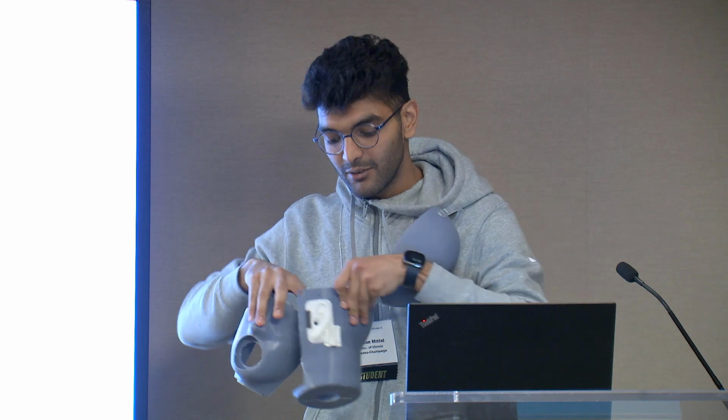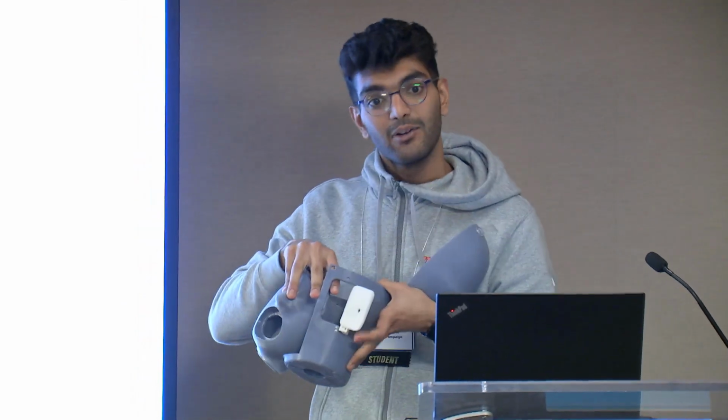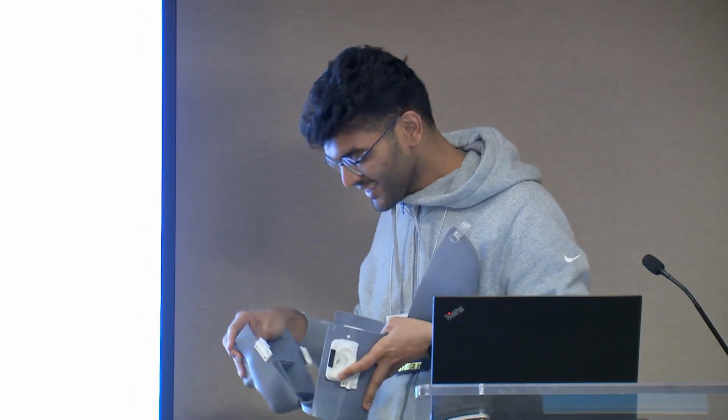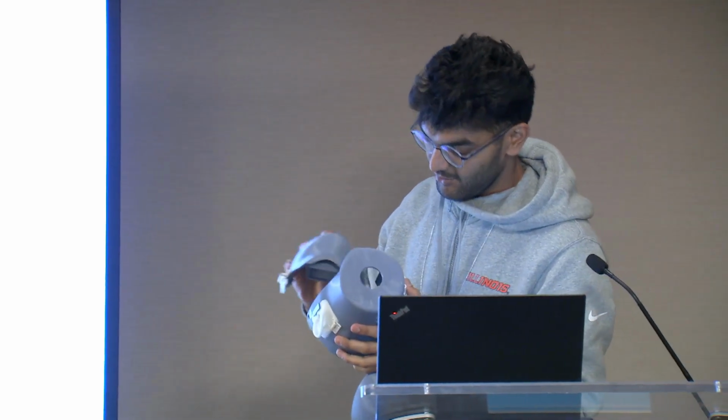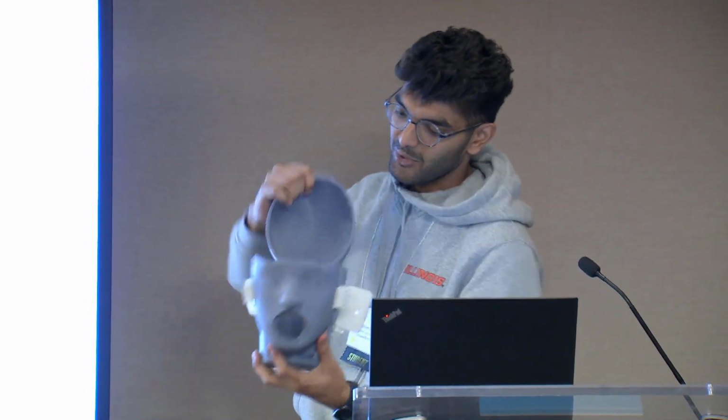And these are the ears that I was talking about. So you can pop them out and replace them if you'd like, essentially. And the whole thing just clips on. So if I were to just clip it, and then you can put that.